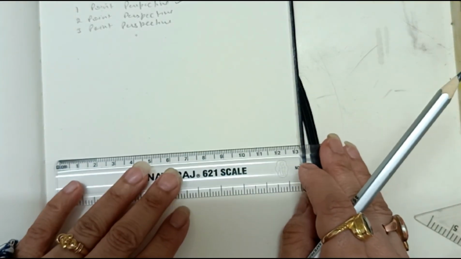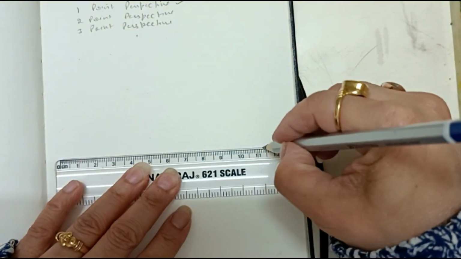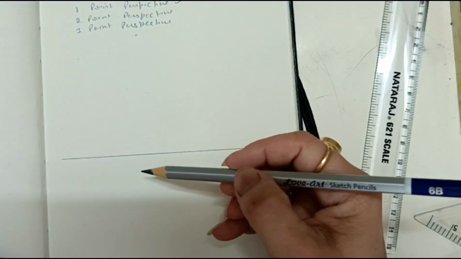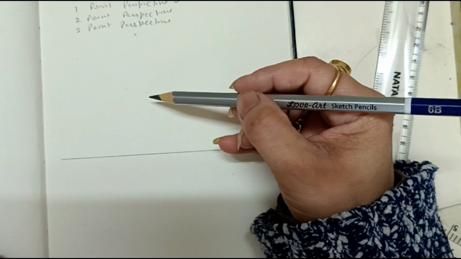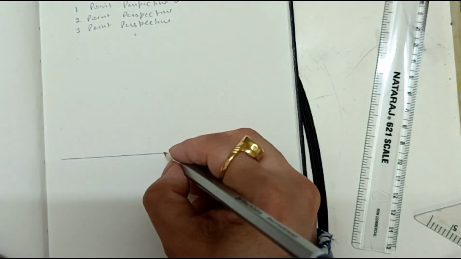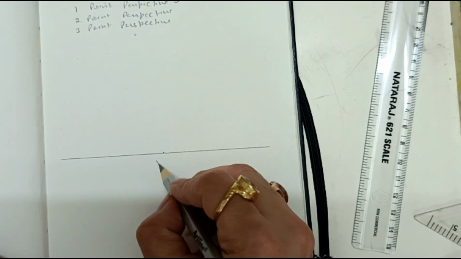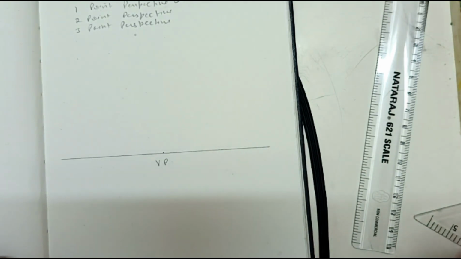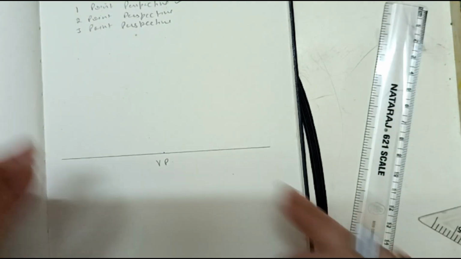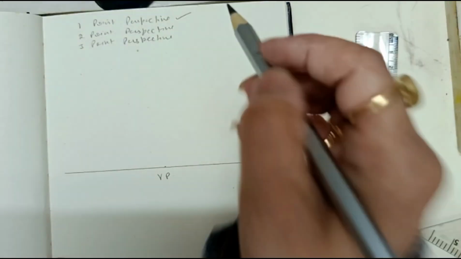So first, what we have to do is make a horizontal line on a paper. Now, this is our horizon line, and it can be up or it can be low, right? So we have to put one mark on the center of the horizon line, and that will be our vanishing point. Now, in 1 point perspective every line will join this center point.